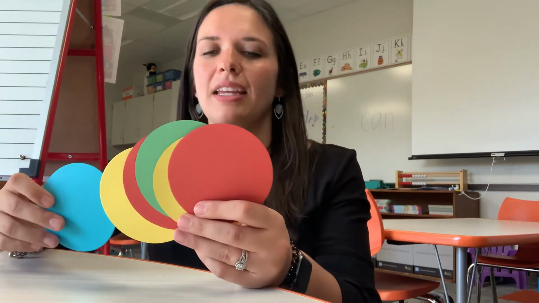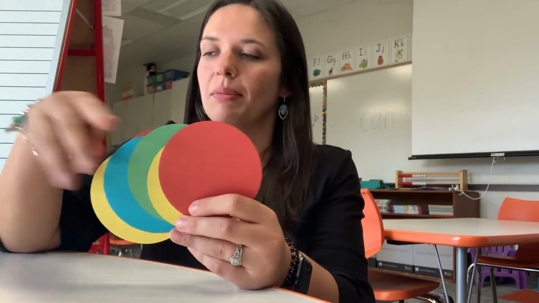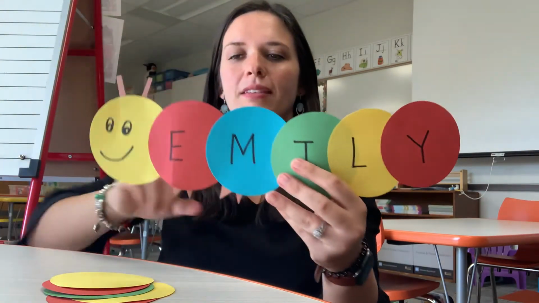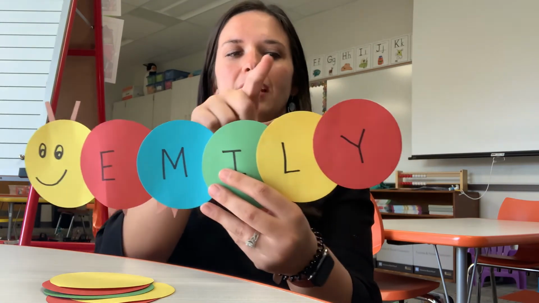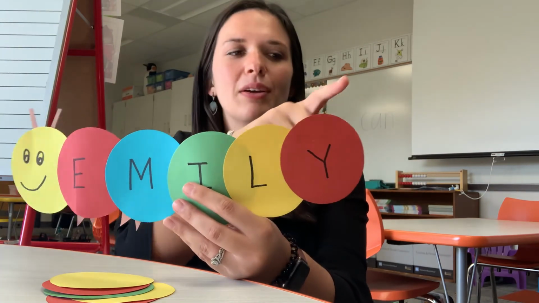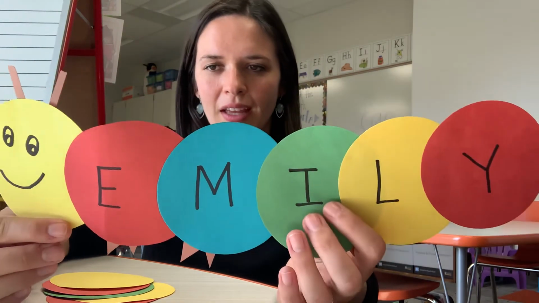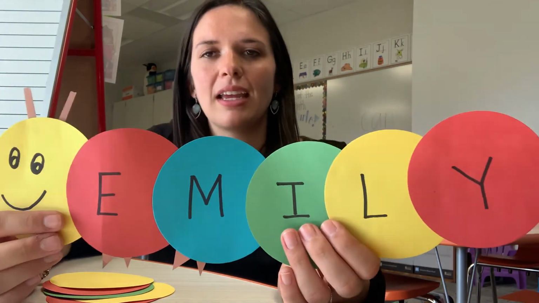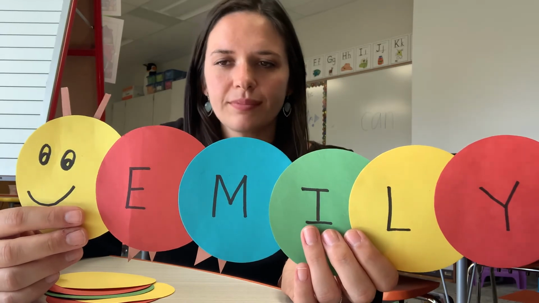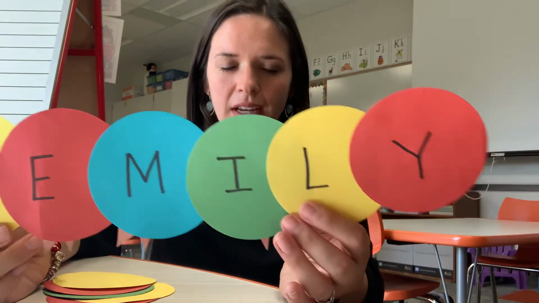So I could even do my caterpillar that I have. So I've got yellow, red, blue, green, yellow, red, and then I would have blue, green if I had more circles. So that's what you guys are going to be doing today, is just kind of playing around with that and comparing your circles to people around you.